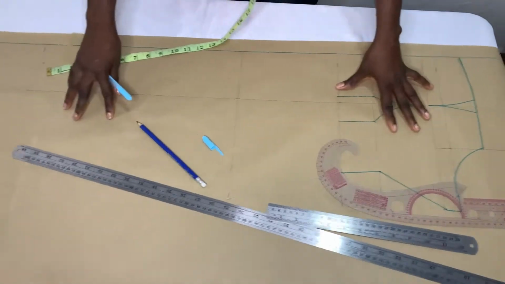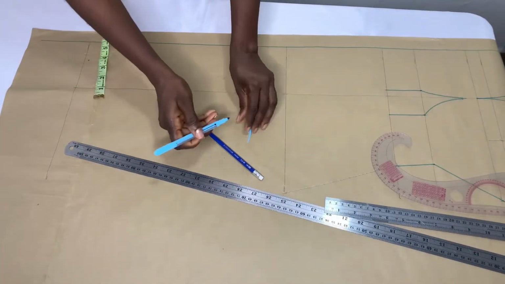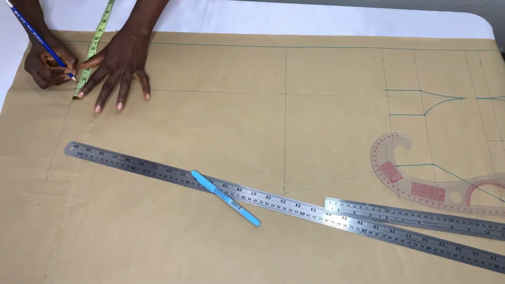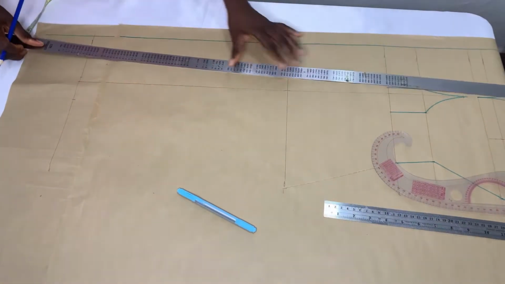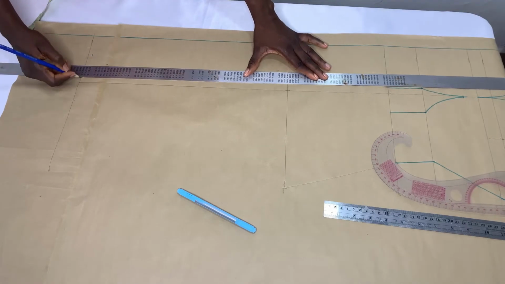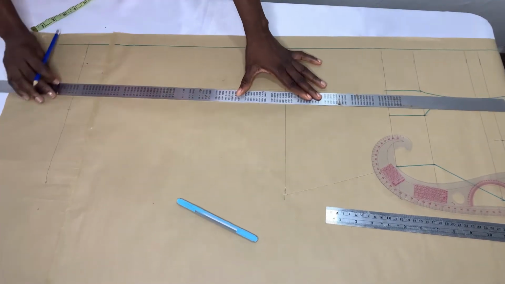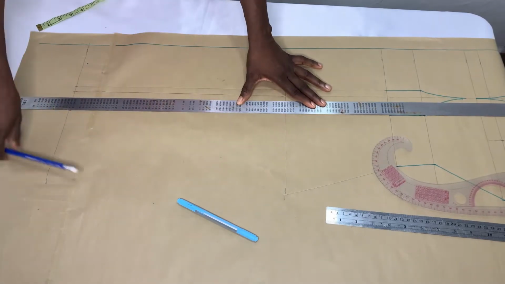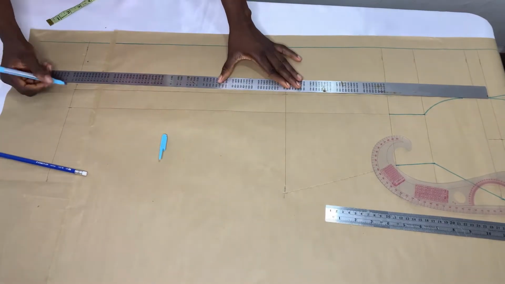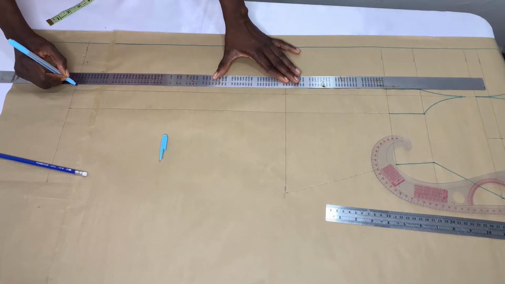So now I'm moving to the hem of my dress, because we're also going to mark the dart at the hem of the dress so that we'll be able to join the point to the waistline. So just mark out 2 inches by the side and then ½ inch on the other side like so. Then join the point to the waistline.